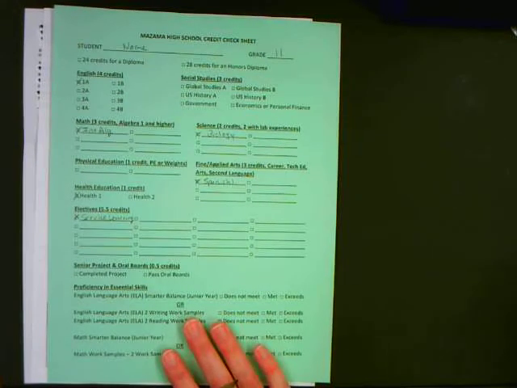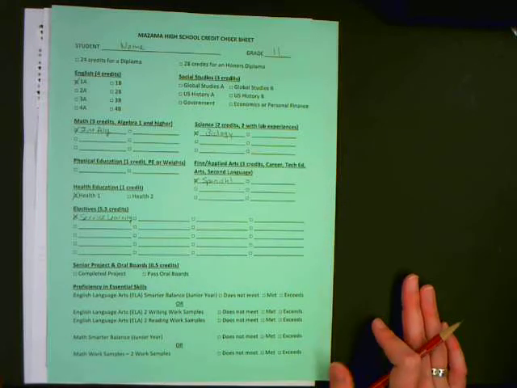Make sure you do this fully and completely, so next week when you're doing forecasting, you won't have any issues figuring out which class you're supposed to take or not, because you'll know exactly what you have done.